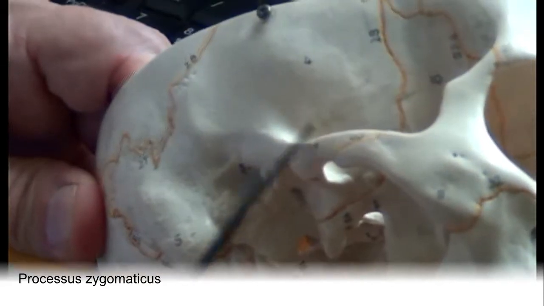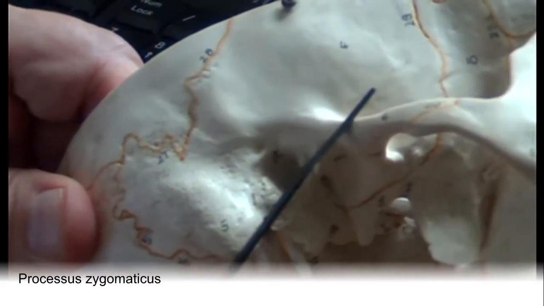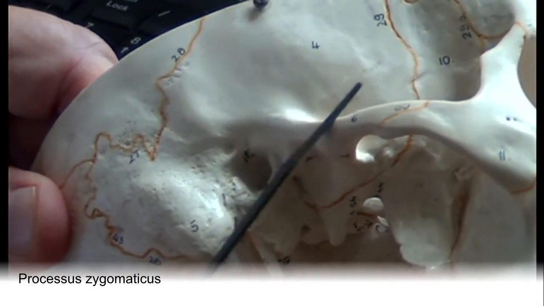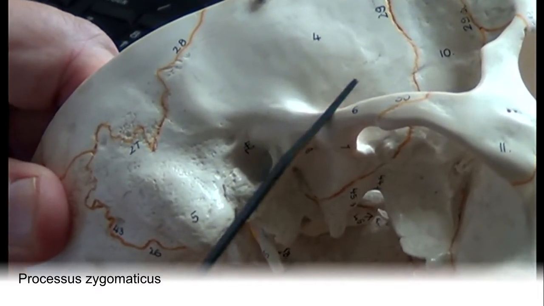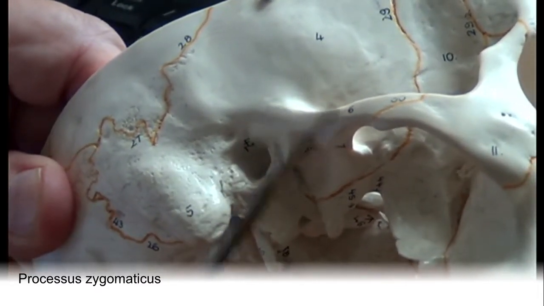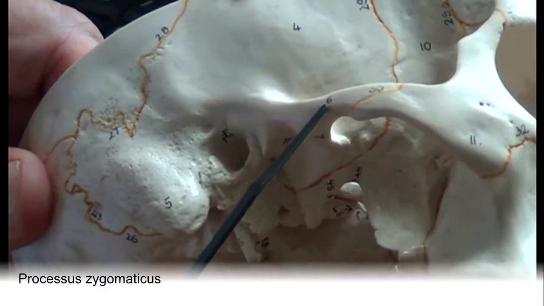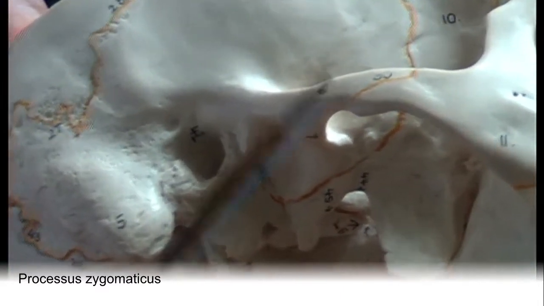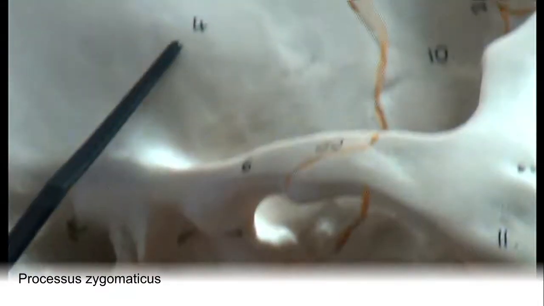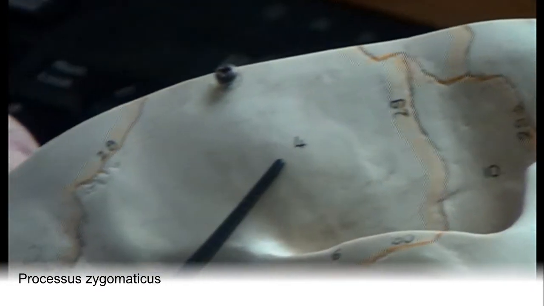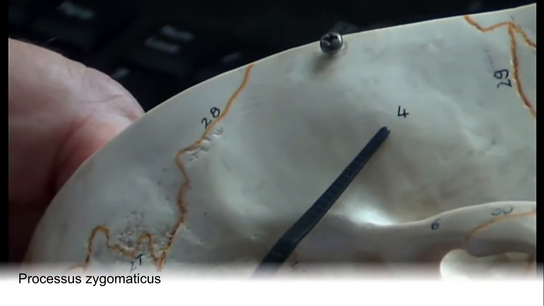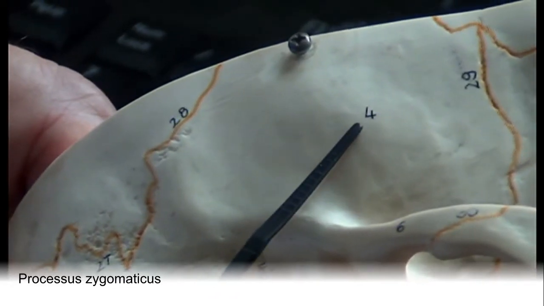Here it is. Processus zygomaticus. Number 6, processus zygomaticus. And can you explain to me what is number 4? Sure, it's squama temporale.